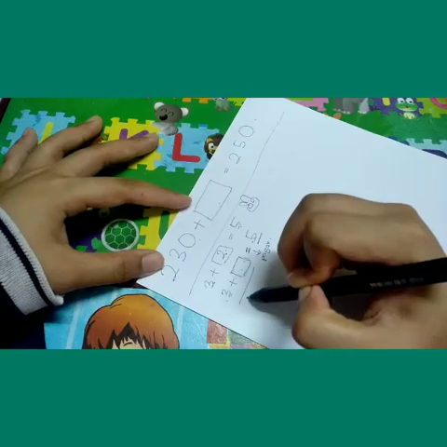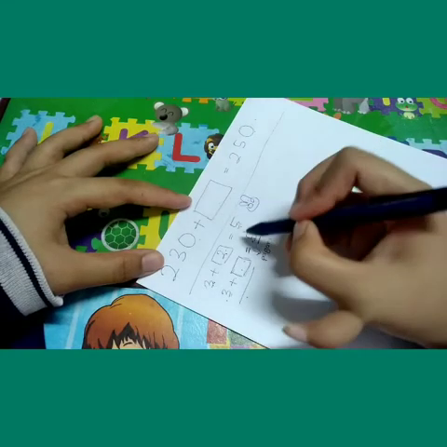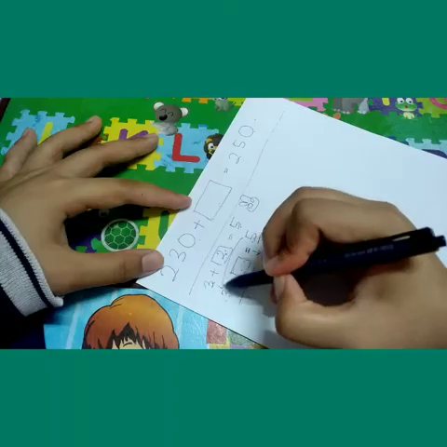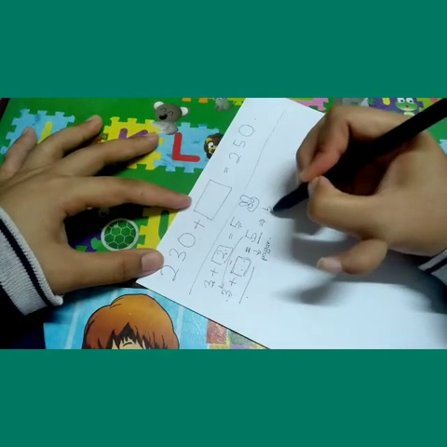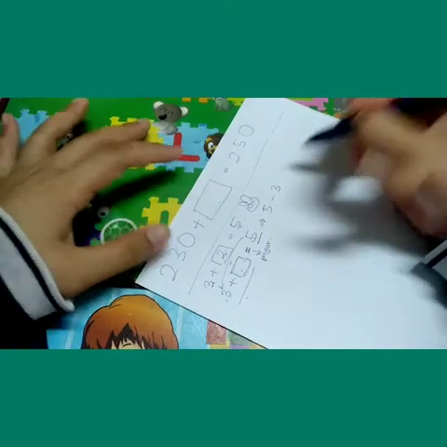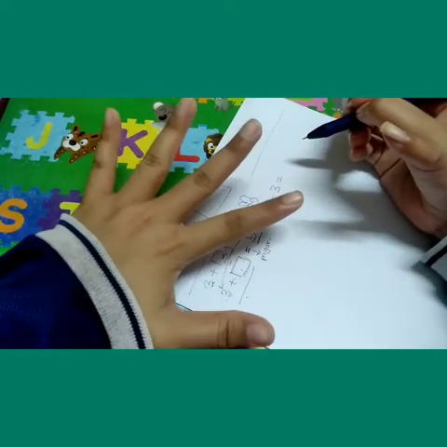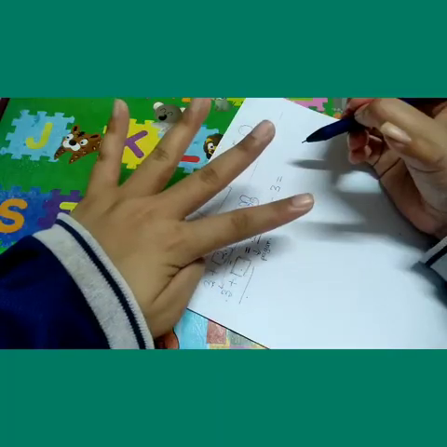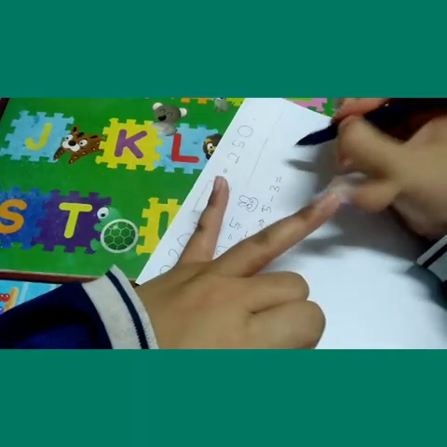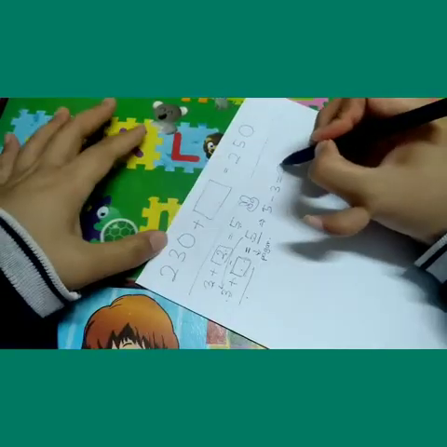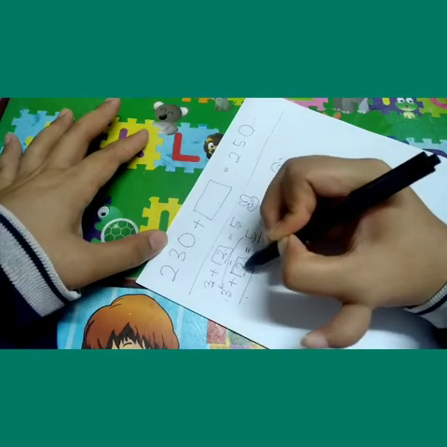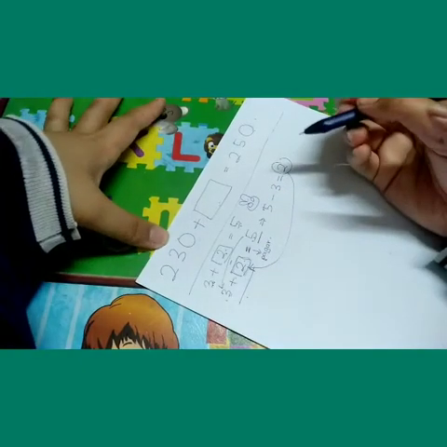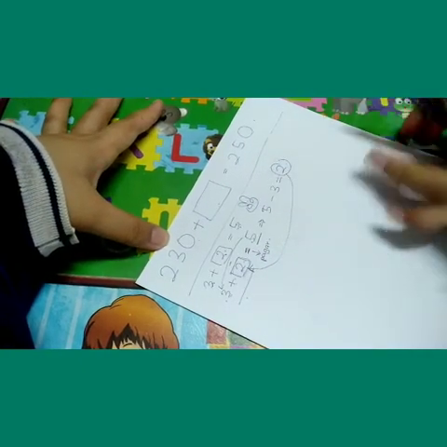So, how to solve these questions? We need to minus, 5 minus 3. So, 5 minus 3, 1, 2, 3. So, the answer is 2. So, 2 here is the answer for the empty box. So, this is how we solve a question like this. Okay, so I will give you another question.